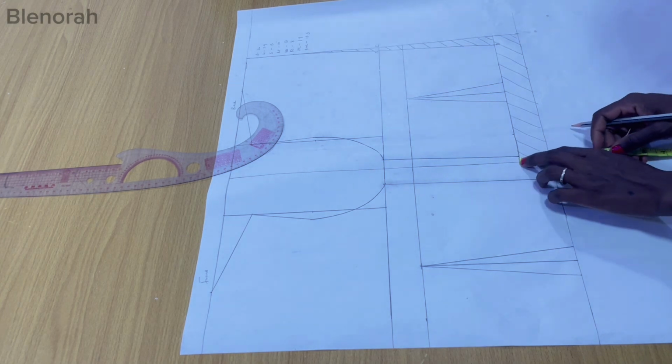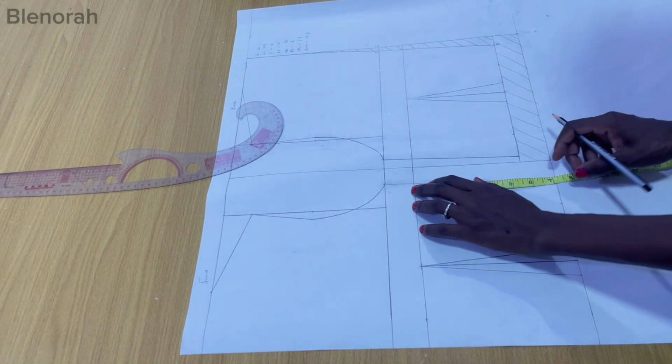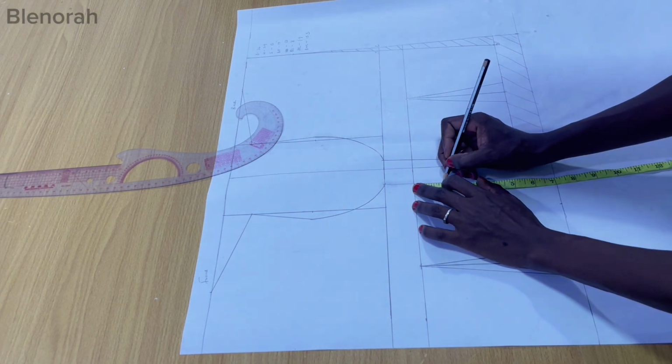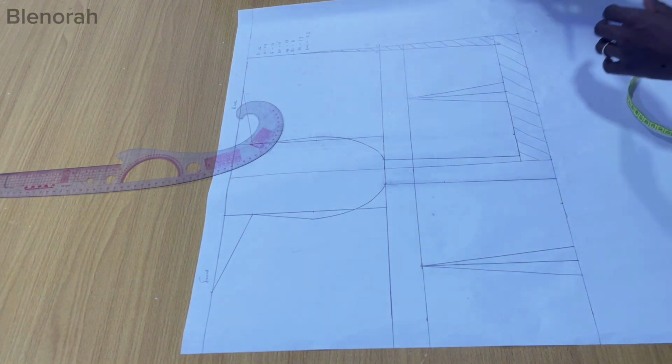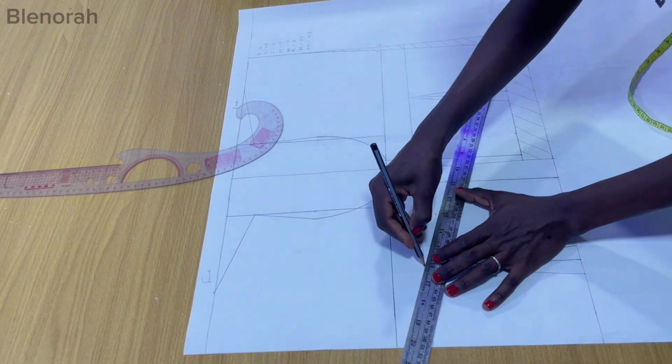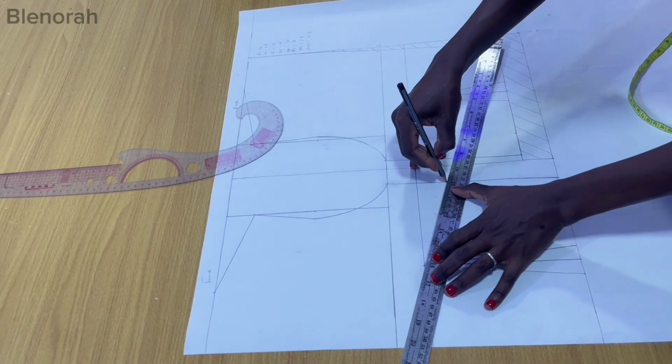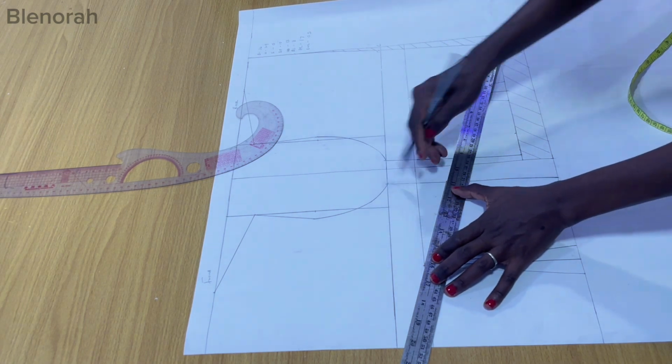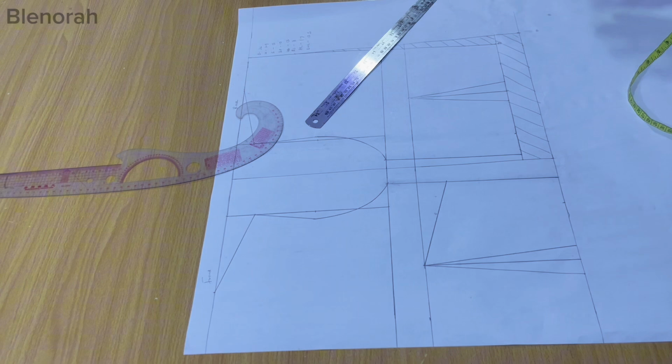And if you measure it here, we have 1.5. So I'll bring the 1.5 here and I'll connect like so. And that's all. I hope you got that.